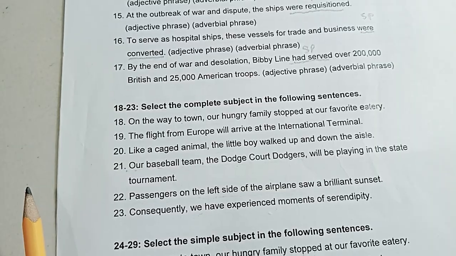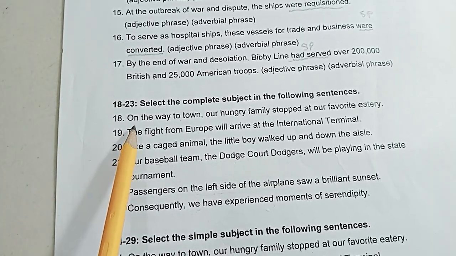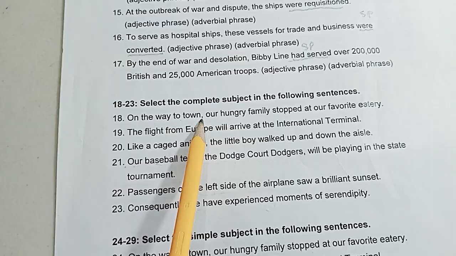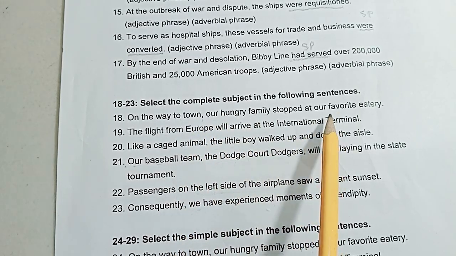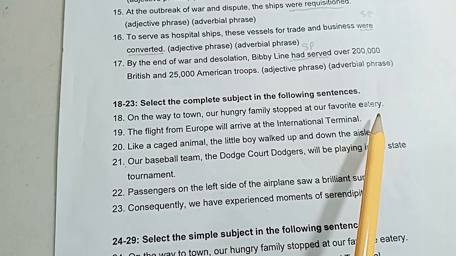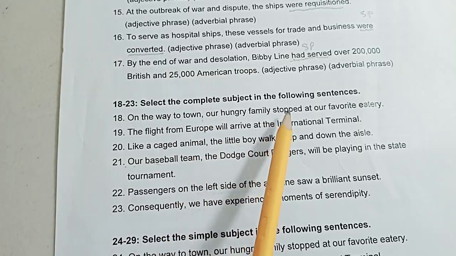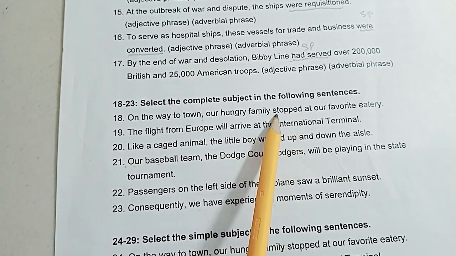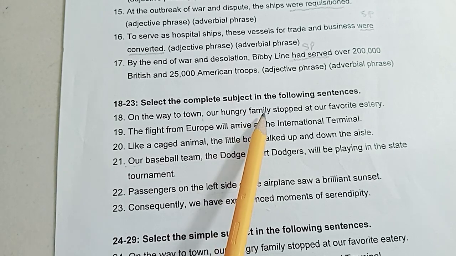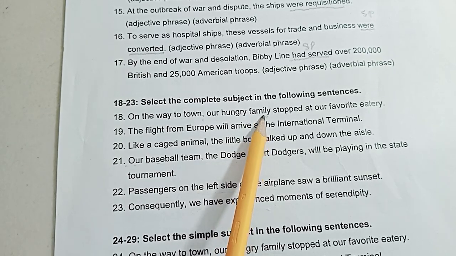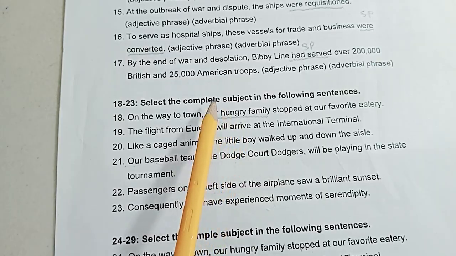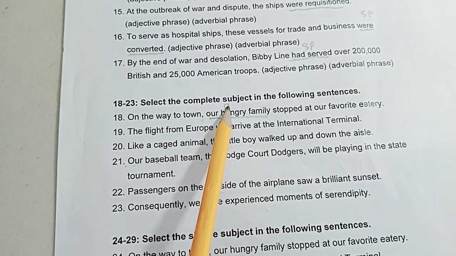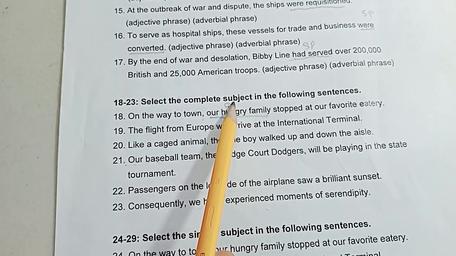Say, for example, this one: On the way to town, comma, so we have a reverse sentence here. Our hungry family stopped at our favorite eatery. Stopped is your verb, therefore your complete subject is our hungry family.